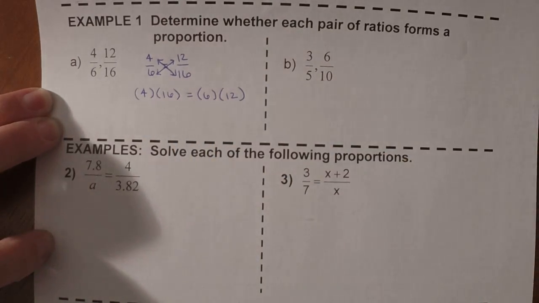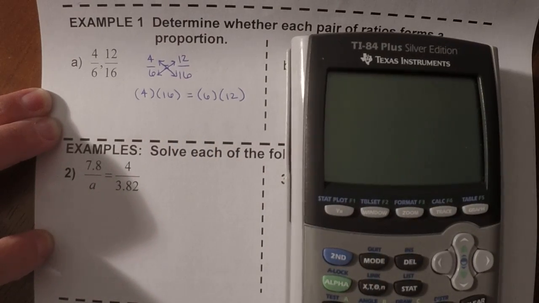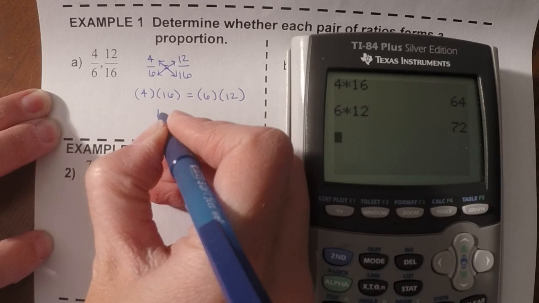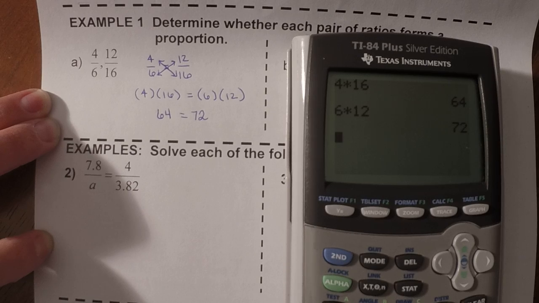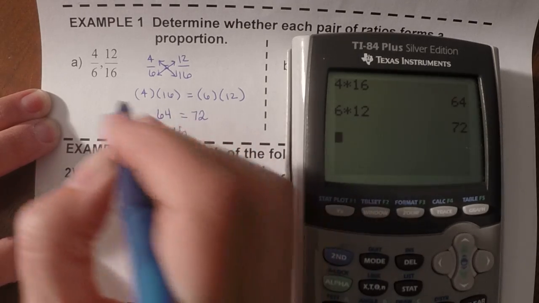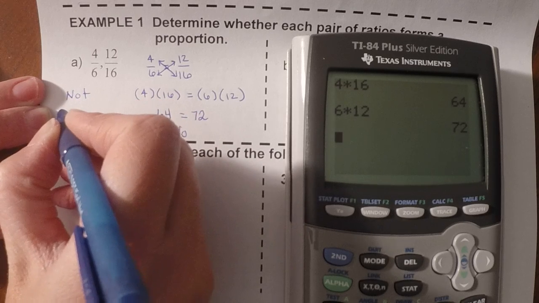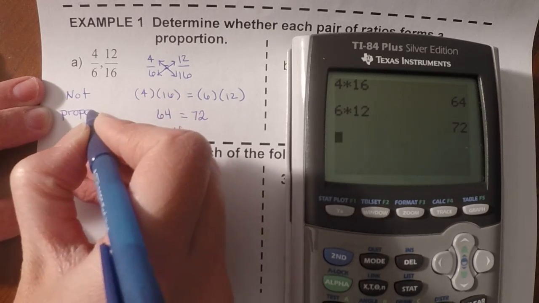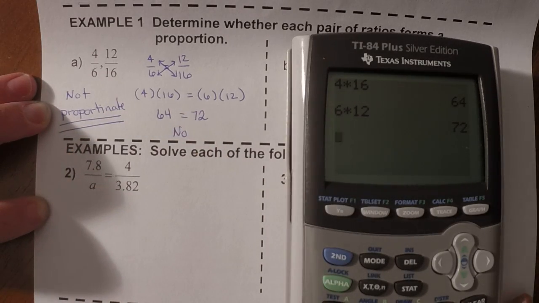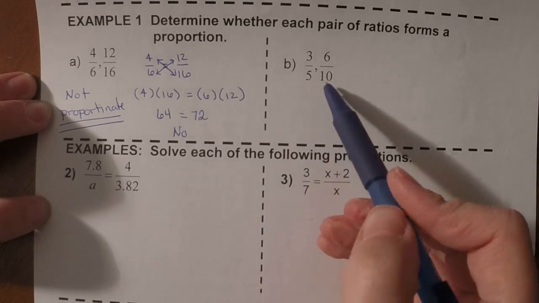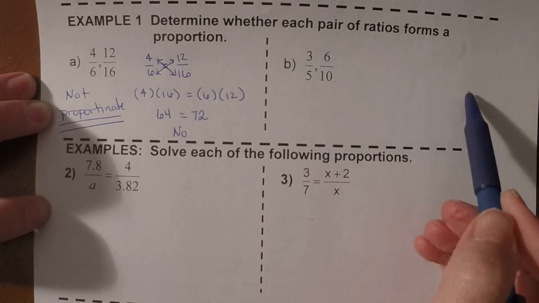And now we're going to see if they are equal. You could get out your calculator. 4 times 16 is 64. And then 6 times 12 is 72. So I have 64 equals 72. Are those equal? No. So this is not proportionate. Now you try part B on your own and see if they come out to be proportionate.